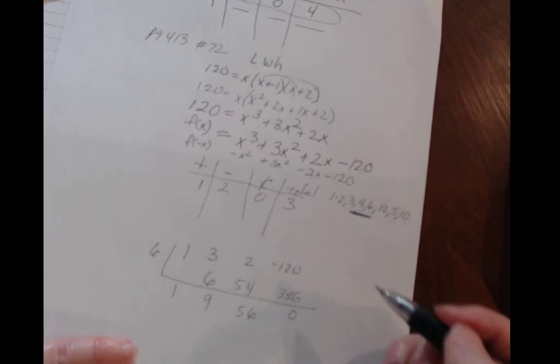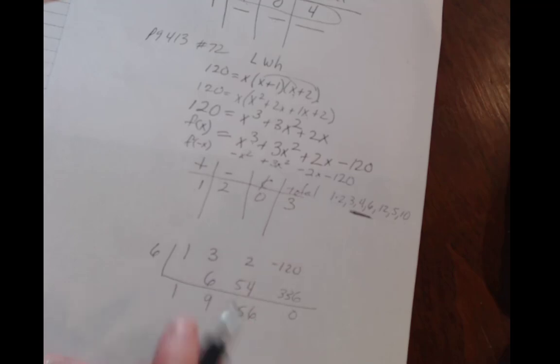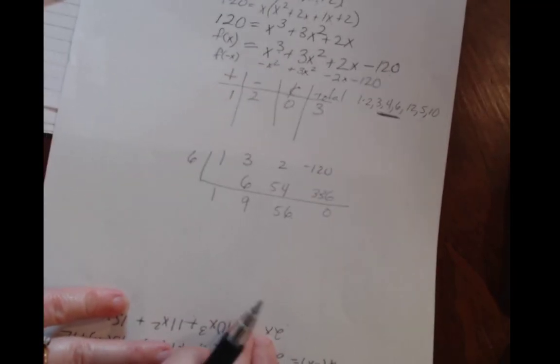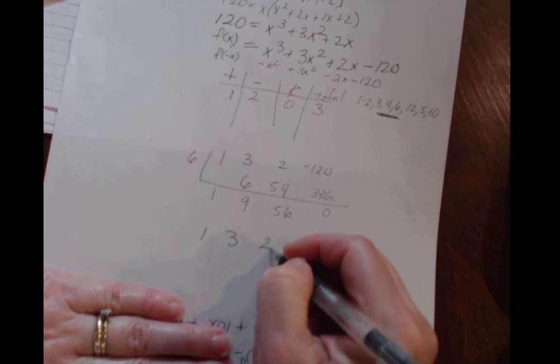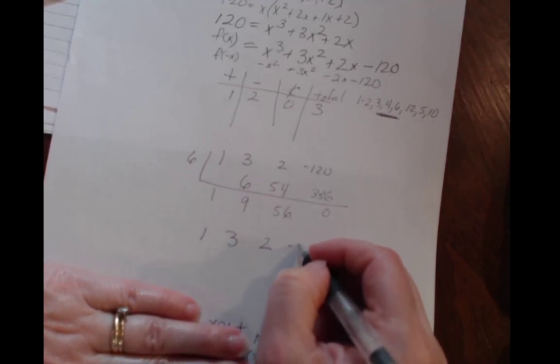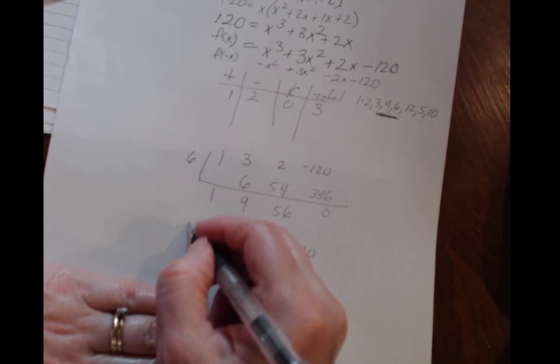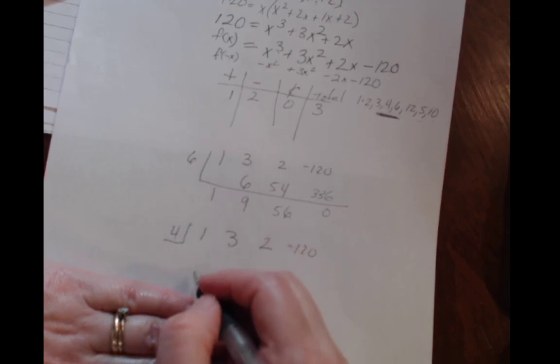Alright, I'm going to try the 4. Moving on up, okay. 1, 3, 2, negative 120, and I'm checking to see if 4 is a 0.